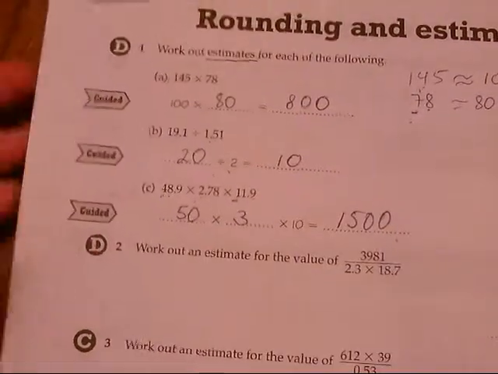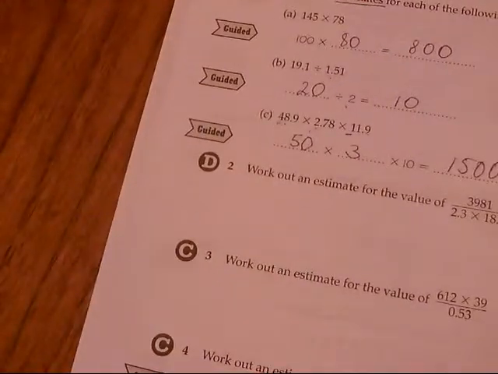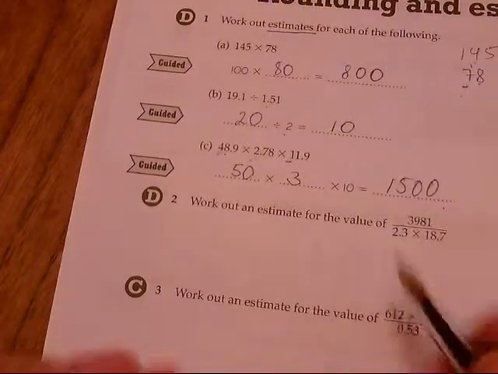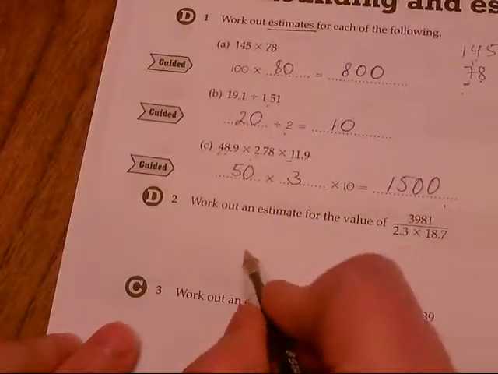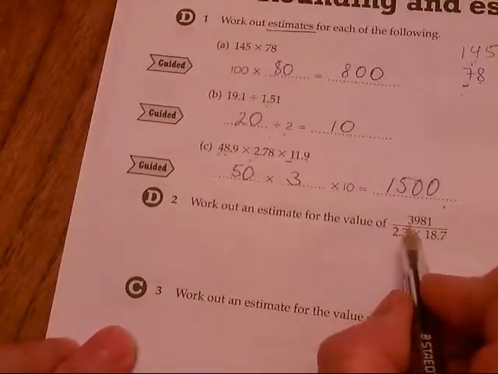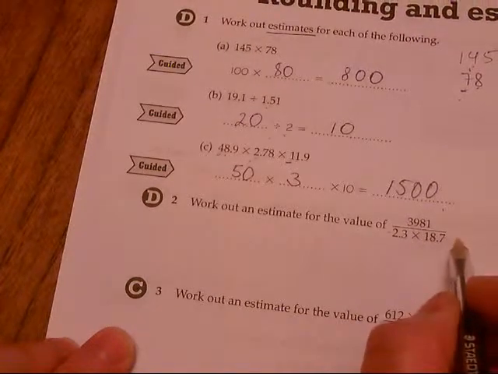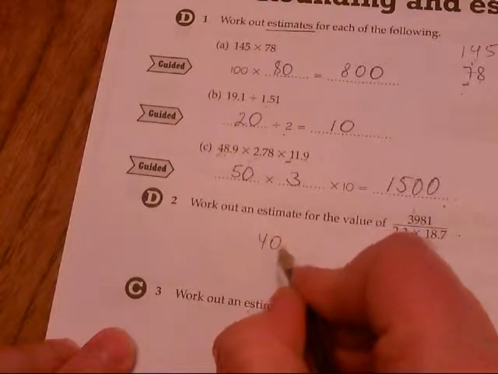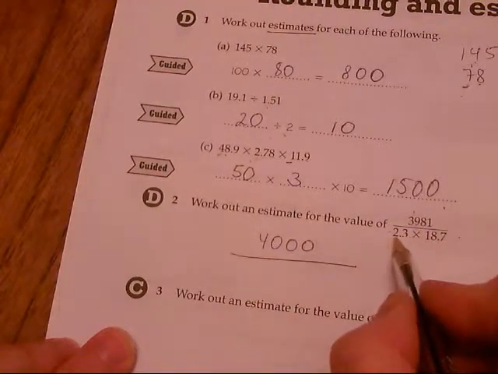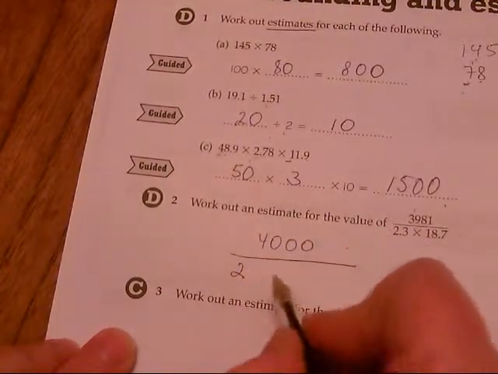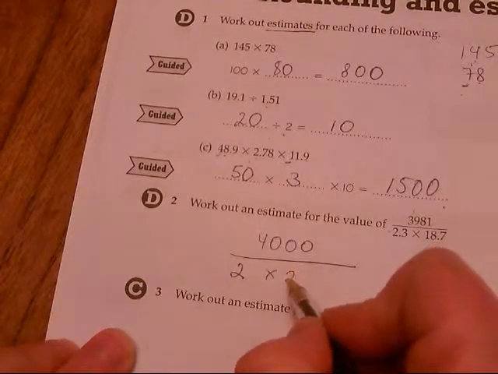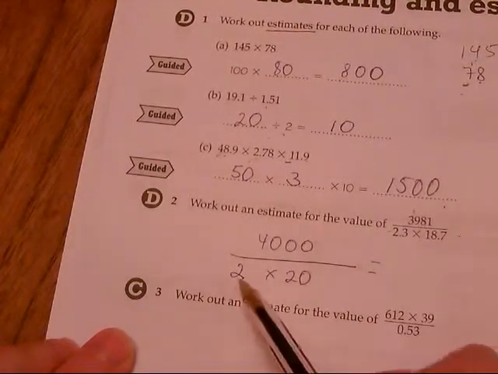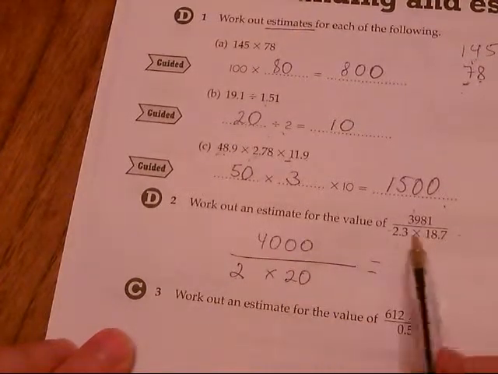That's the answer. Alright, work out an estimate for this value. So what we do is we estimate every number that we have in the sum to one significant figure, so that becomes 4000. 2.3 becomes 2, times 20. Can you see there is always one significant figure only?